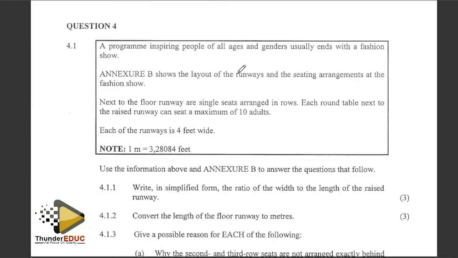Each round table next to the raised runway can seat a maximum of 10 people. Each of the runway is 4 feet wide.